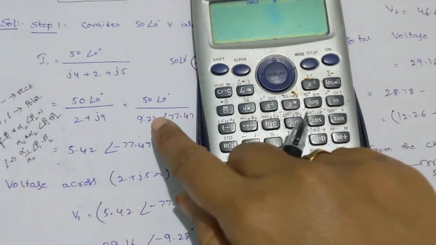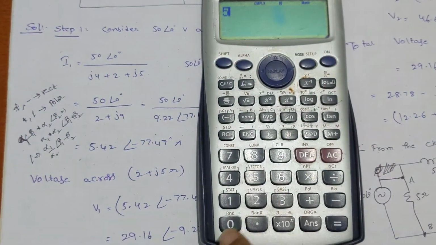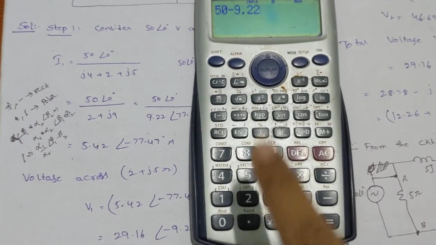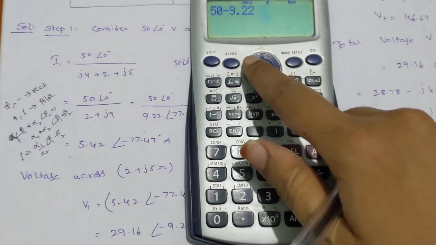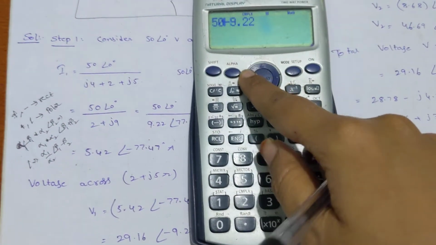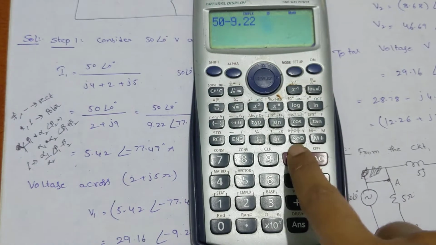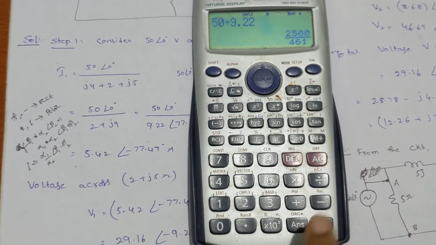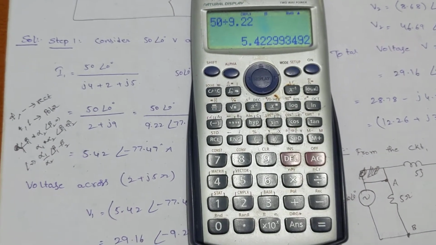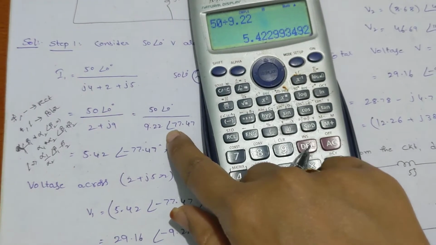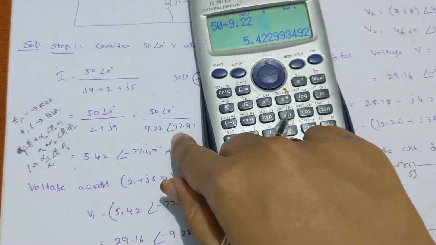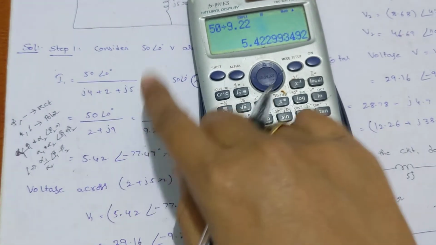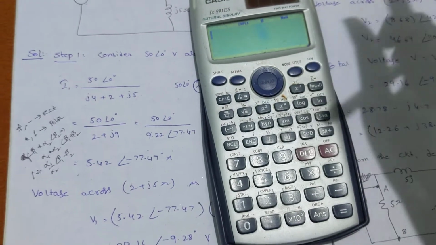Now 50 divided by 9.22 is a normal arithmetic calculation, no need of making it polar or something else. So 50 divided by 9.22 is 5.42. When it is in the denominator and becomes taken to the numerator, the phase angle should be subtracted. So angle of minus 77.47. It is understandable. Okay, this is method 1.